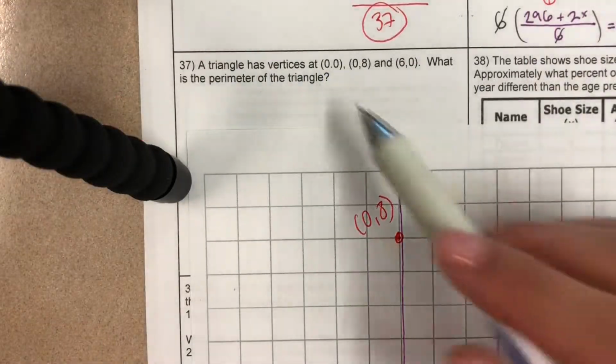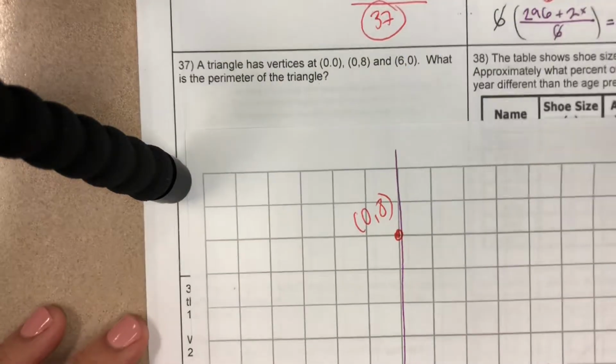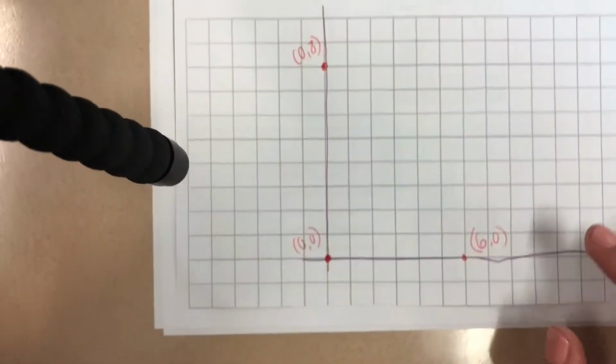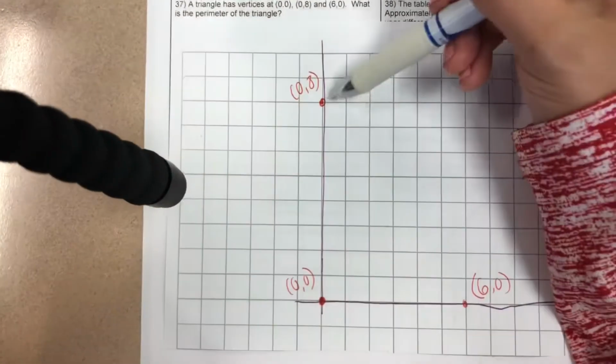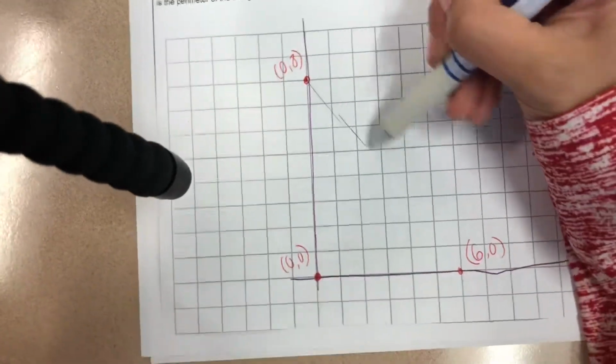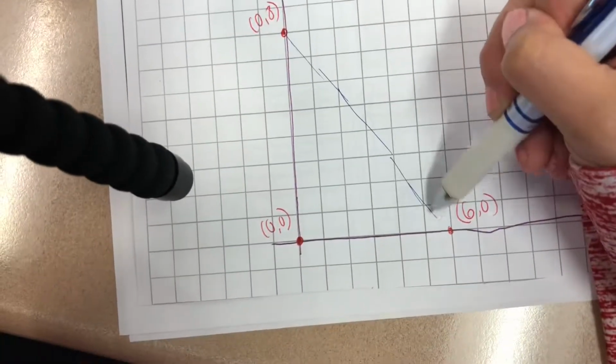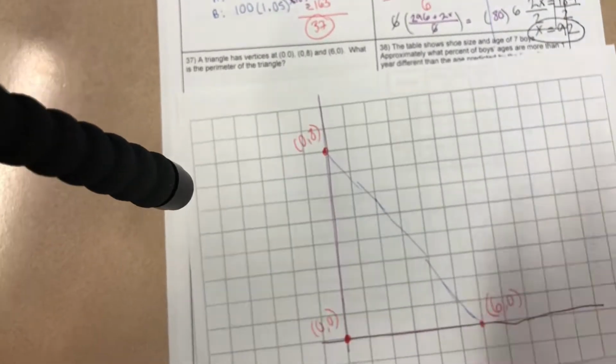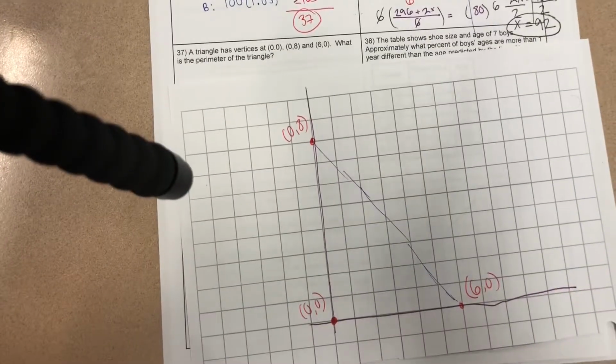So I went ahead and plotted these points: 0, 0, 0, 8, and 6, 0. You can do it on graph paper if you need to visualize it. So I have that right here. If I connect these points, I have a right triangle. So now I have to figure out what the lengths of all the sides are going to be in order to find the perimeter.